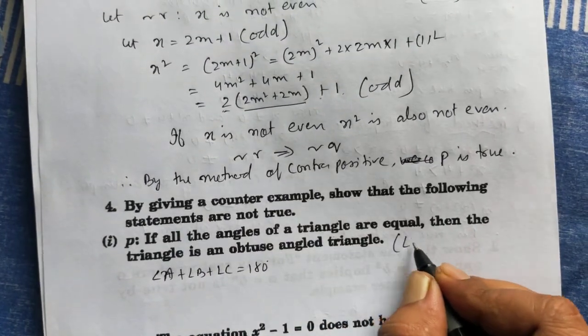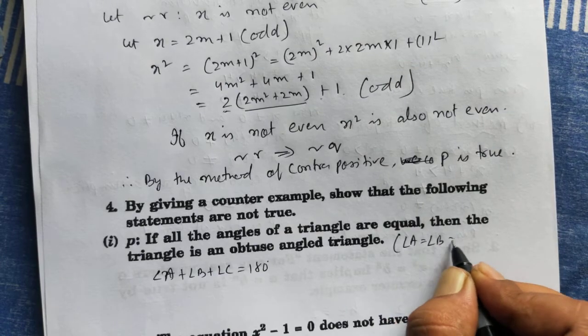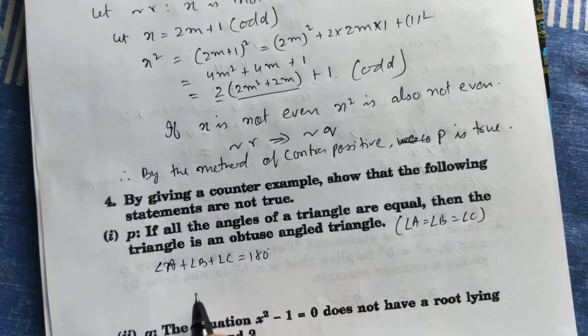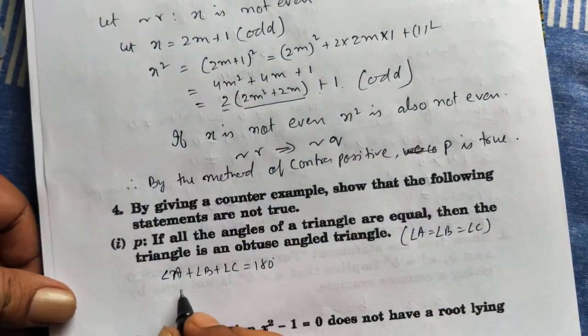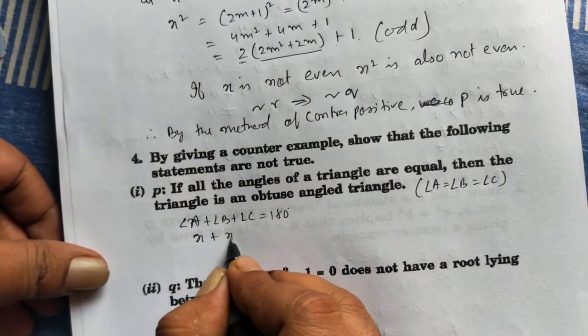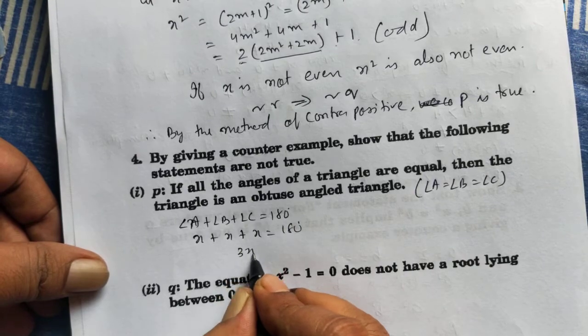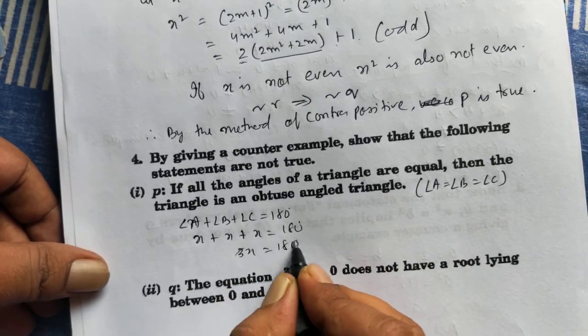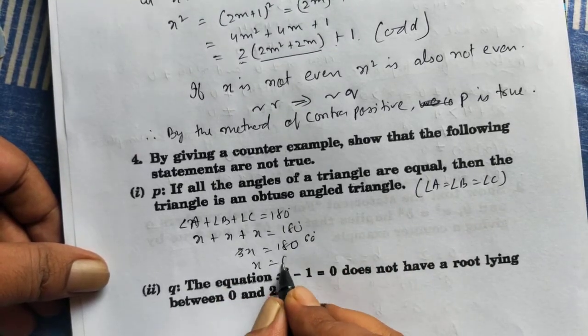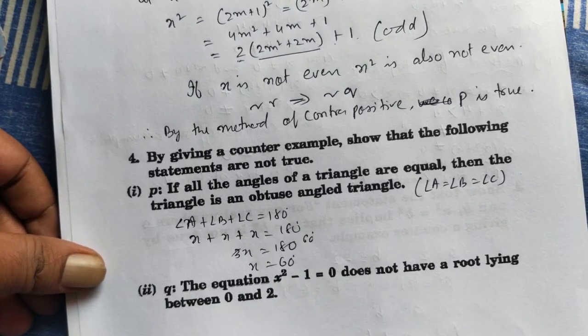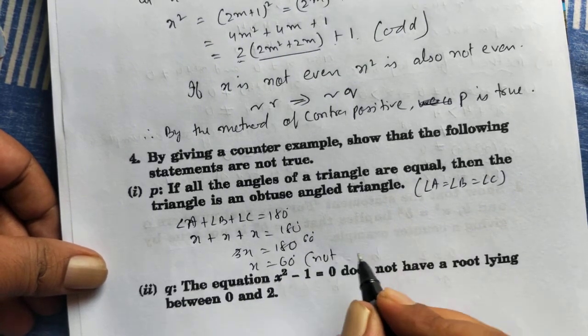As per the question, angle A equal to angle B equal to angle C. We'll consider it as x. If all the angles are equal to x, we get x equal to 60 degrees, which is not obtuse.